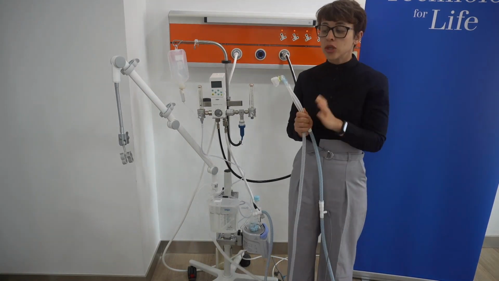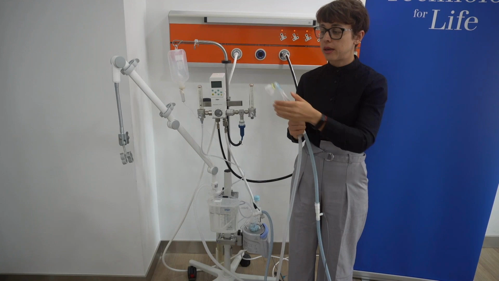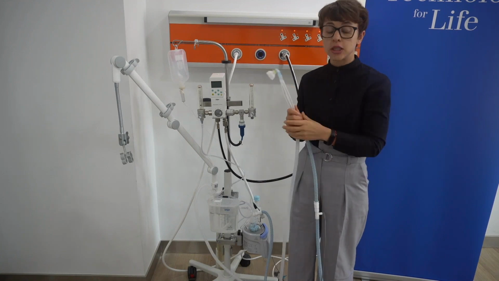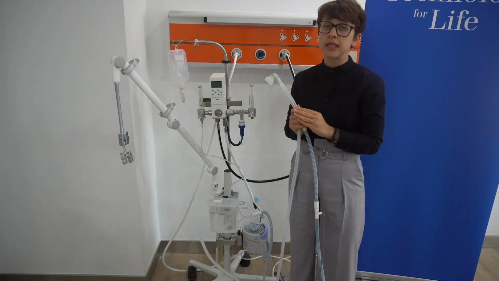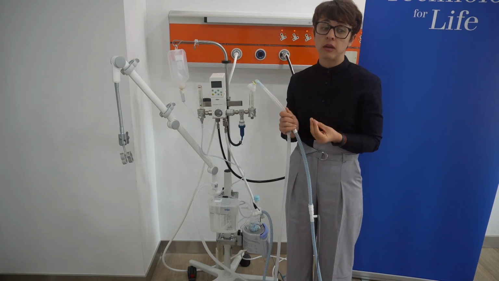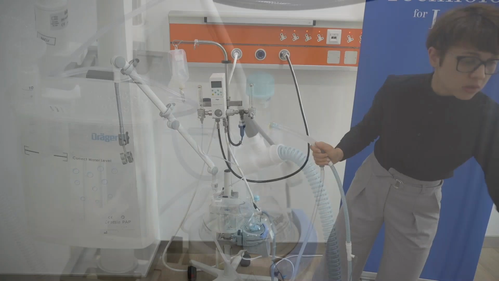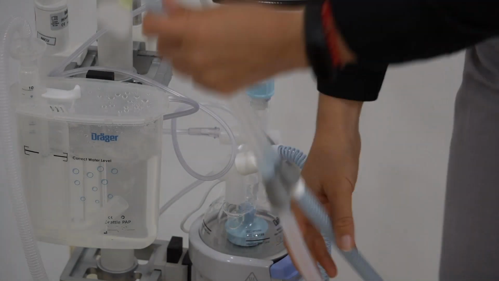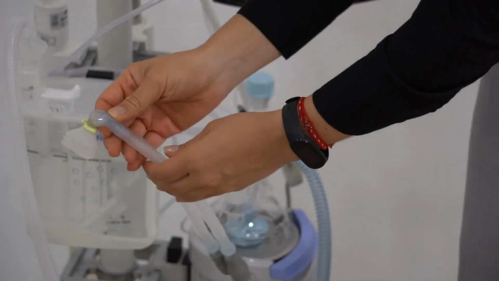So here we have the Baby Flow solution that is specifically designed for neonatal patients to deliver non-invasive therapy. Let me demonstrate in a bit more detail.